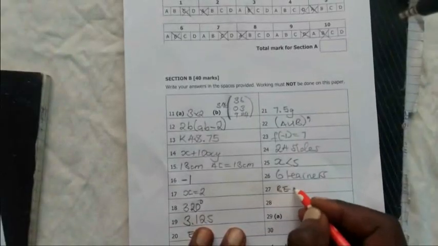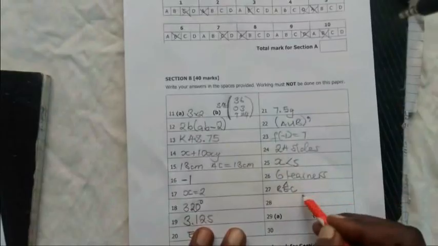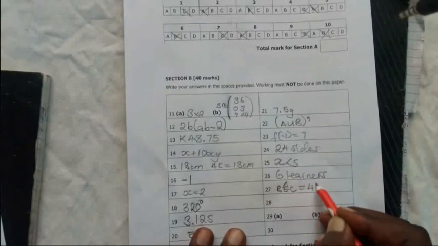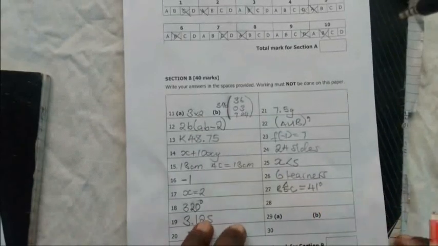That's the value of angle BEC. So angle BEC is equal to 41 degrees. We're going to write here angle BEC, and we can put even the angle sign here, is equal to 41 degrees. So angle BEC is equal to 41 degrees. If you have questions, you can ask in the comment section.